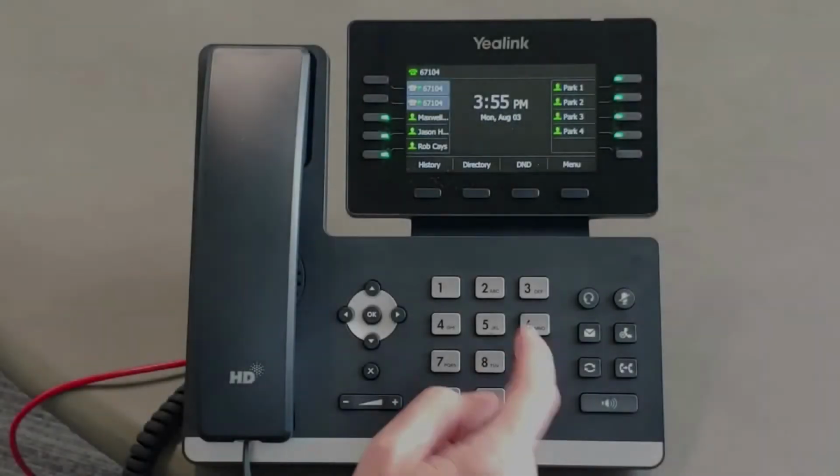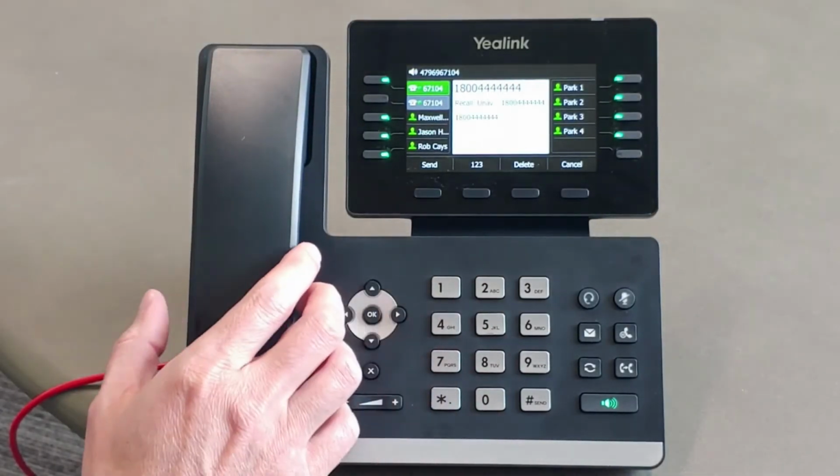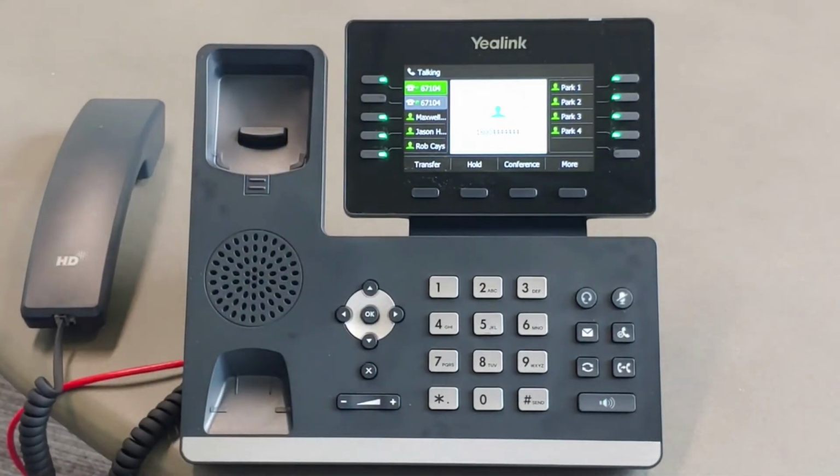With TeleCloud, placing a call is as simple as dialing a number. You don't have to dial 9 to get an outside line, and there are no long distance codes. Dial the number or select it from the directory and then either lift the receiver, hit speakerphone, or activate your headset. The call will be placed automatically.